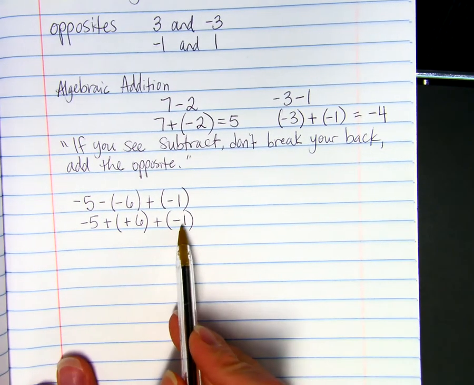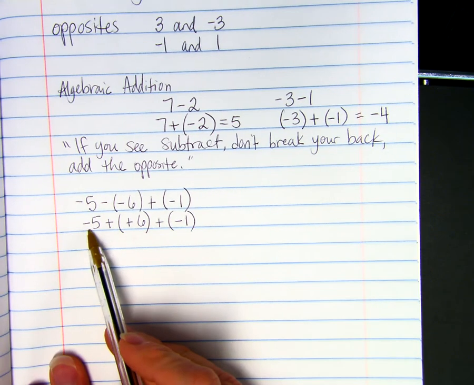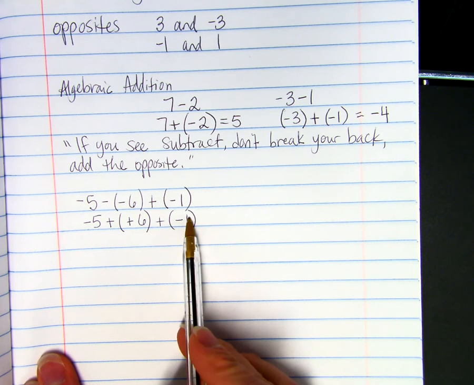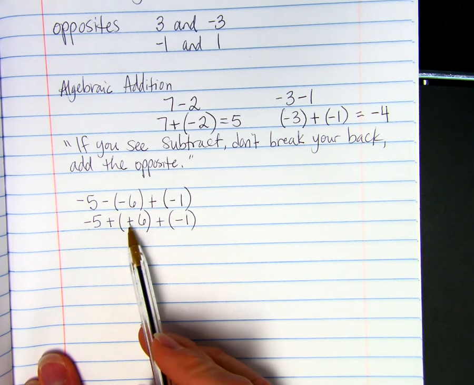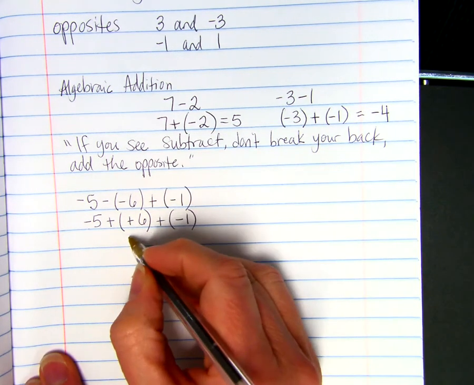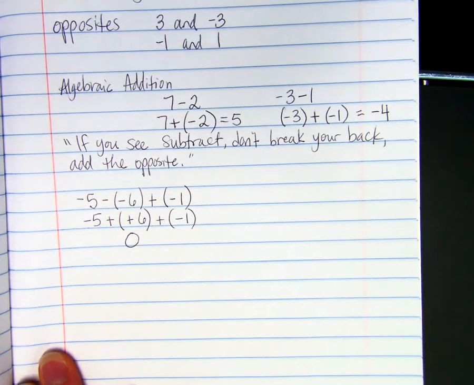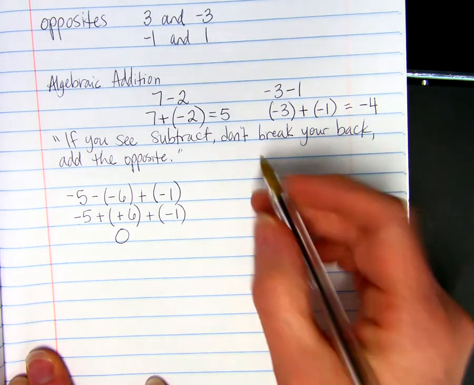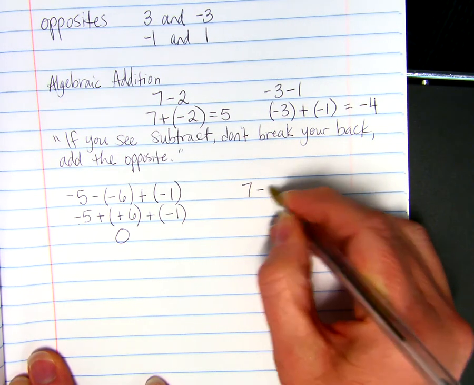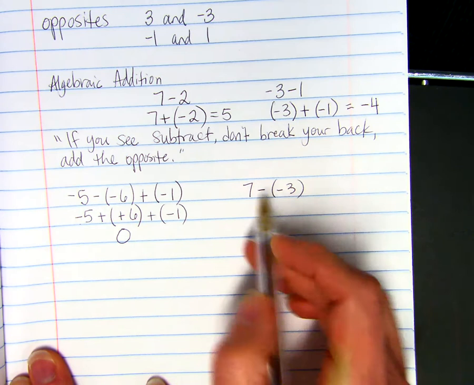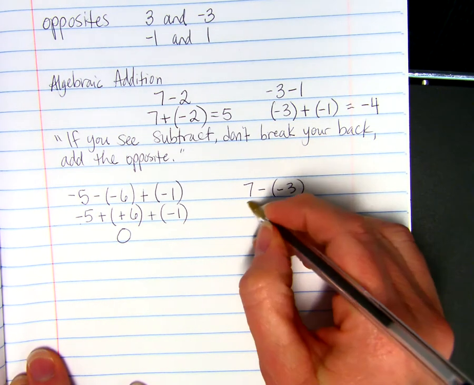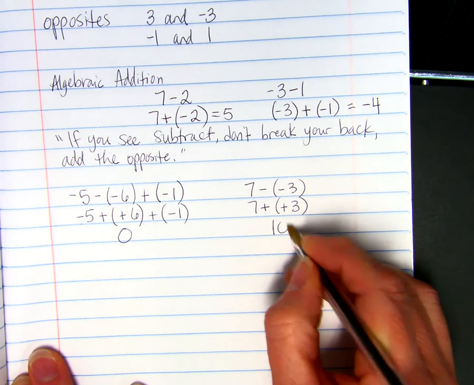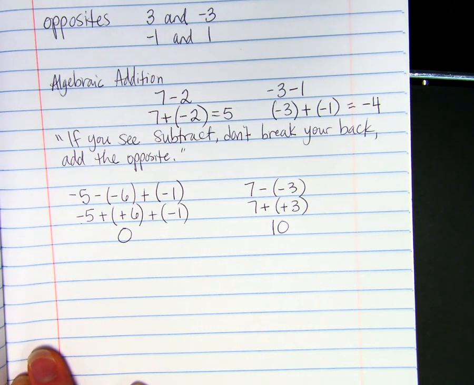Now we're adding. This is called algebraic addition. So we're adding, and on the negative team, we have -5, 1 more joins, so -6, and then we add a +6. Both teams have the same amount, so the answer would be 0. So 7 minus -3. If we see subtract, don't break our back, we're going to add the opposite of -3. And so then you have 10.